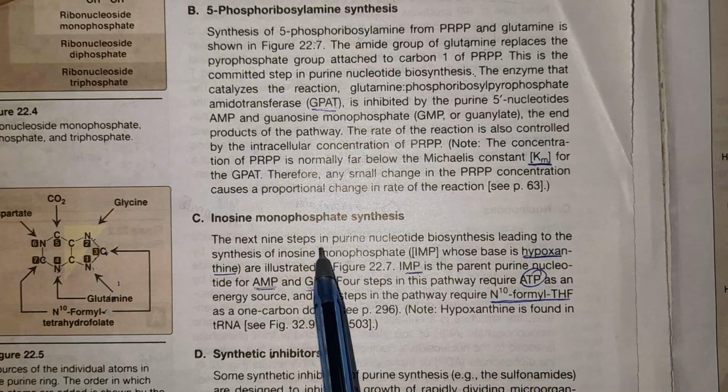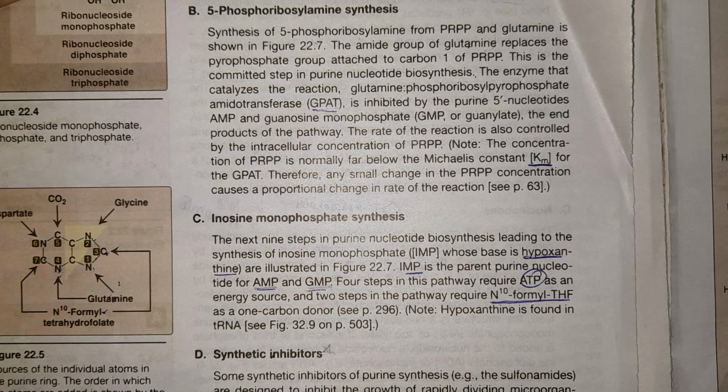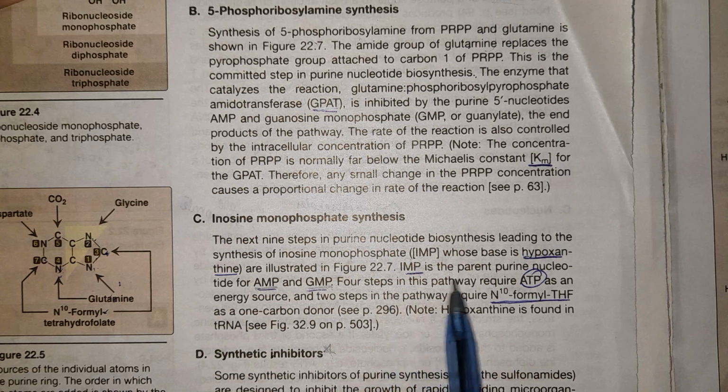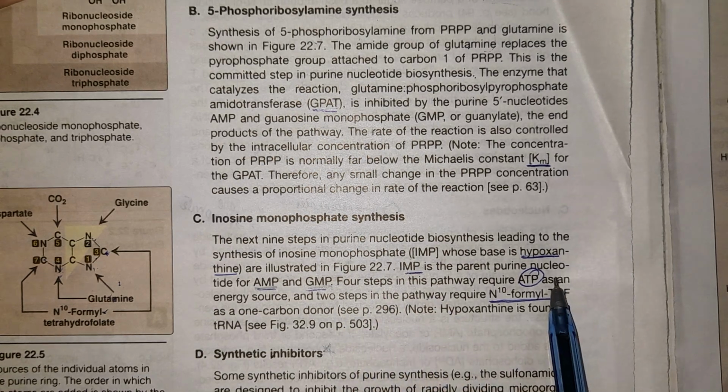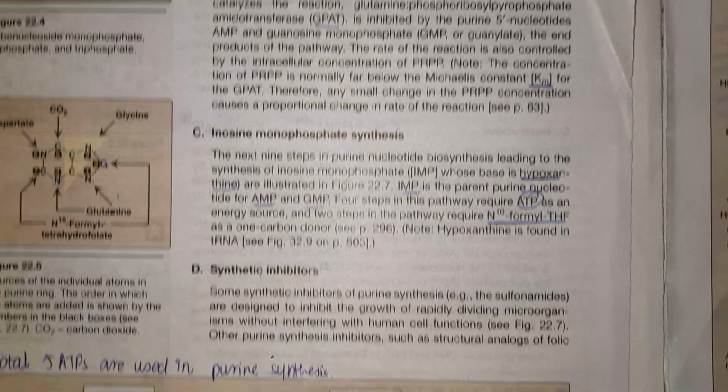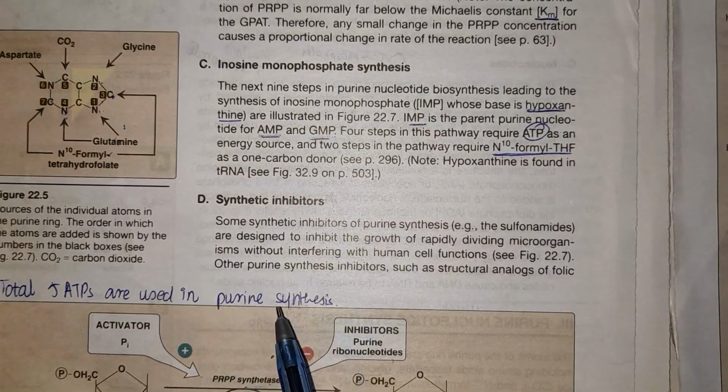Now what happens is, after passing through the whole cycle, we get inosine monophosphate. This inosine monophosphate, also they are saying that they are giving 4 steps in this pathway require ATP. The main thing that you need to know about this is the total 5 ATPs are used in purine synthesis.